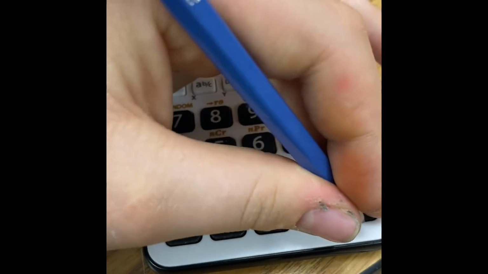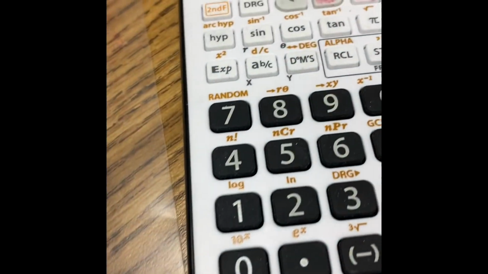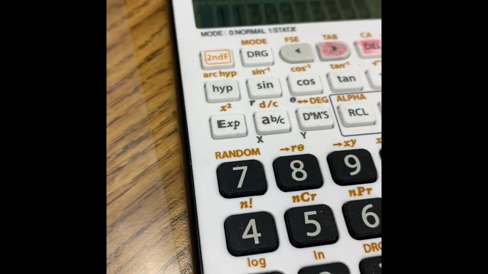Oh, take your time. Times pi. 113.097. But remember, it says it only wants 2 decimal places, so only put the first 2.